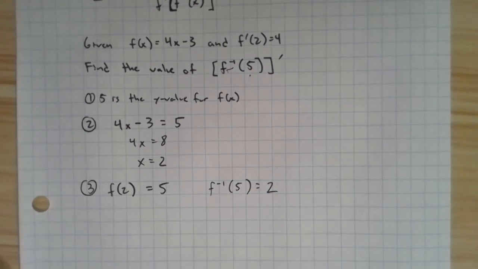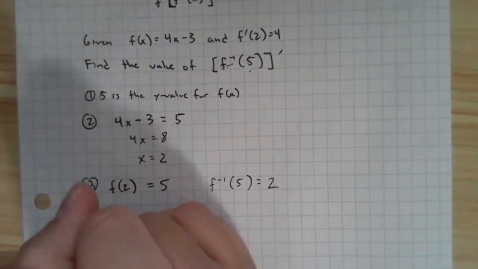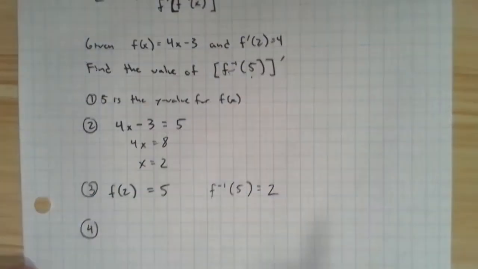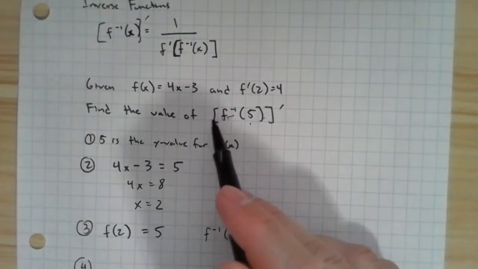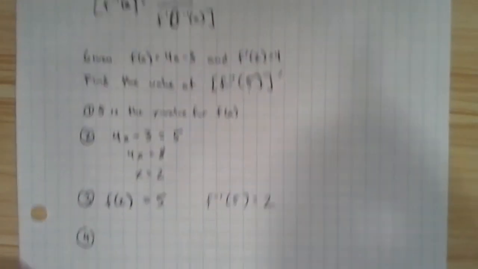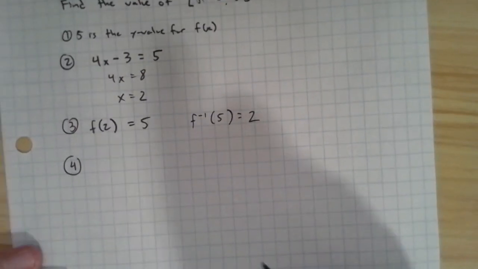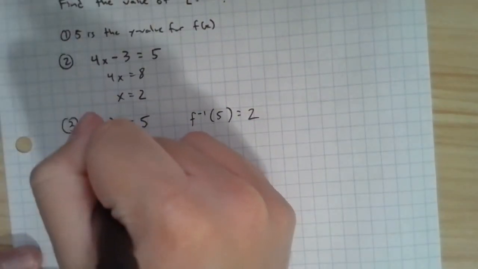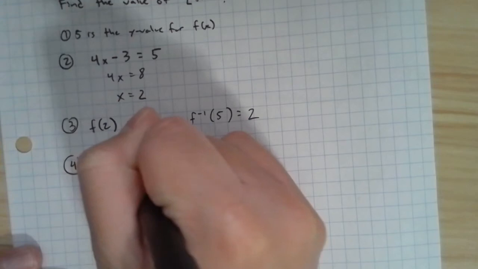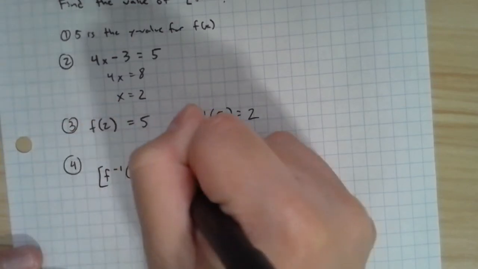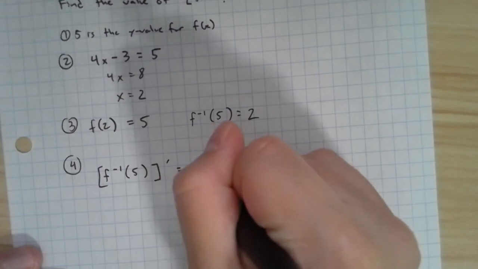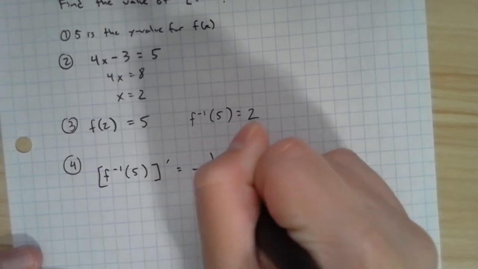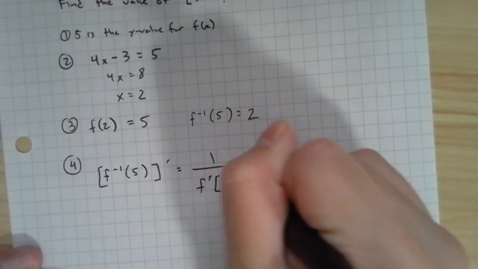And so then, step 4 is just applying that formula, the one from right here. To find the derivative of f inverse at 5, just apply that formula. So then f inverse of 5 prime will be 1 over f prime of f inverse of 5.